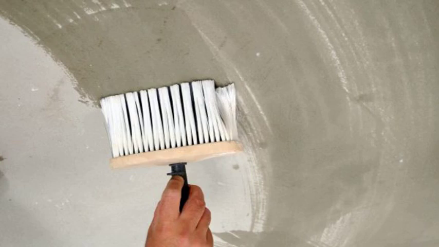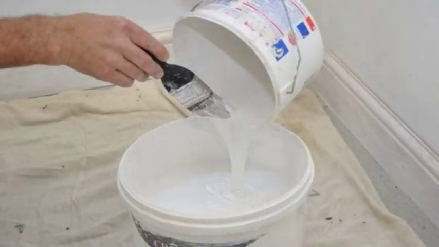Today we are talking about a common problem that many homeowners face when painting their ceilings: stains and streaks. It's frustrating, right? You put in all that effort, and then you're left with an uneven finish. So, let's dive into the reasons why these imperfections happen, and how to avoid them.